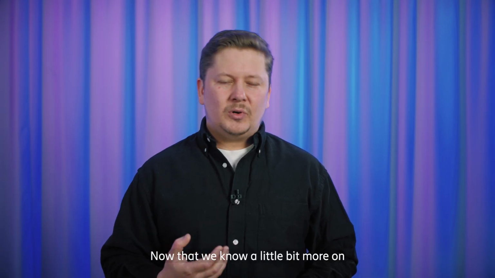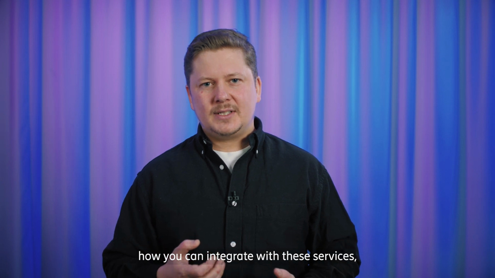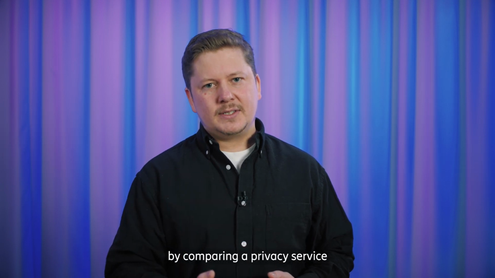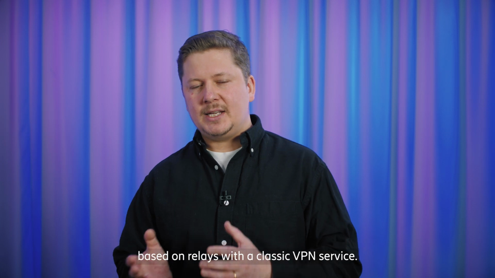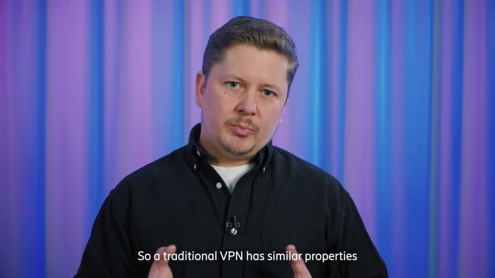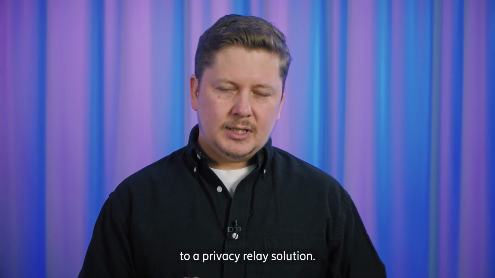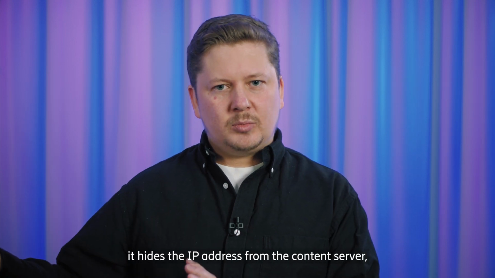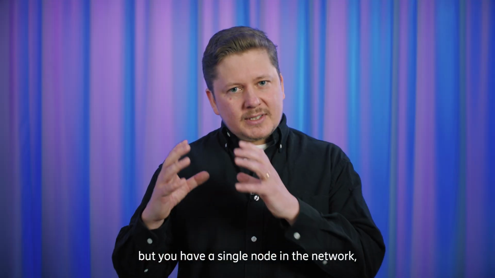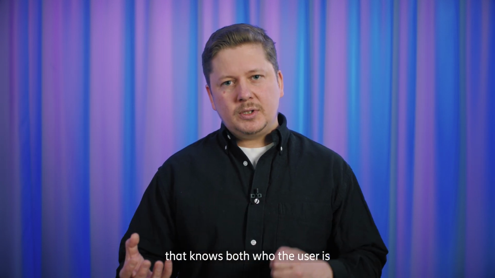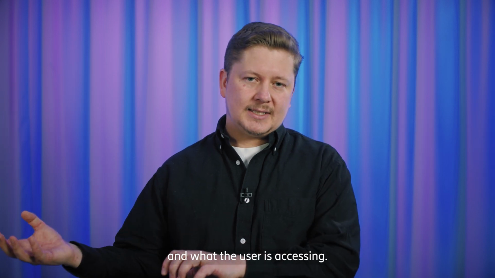Now that we know a little bit more on how you can integrate with these services, let's take a look at a few more technical details. And we will start off by comparing a privacy service based on relays with a classic VPN service. So a traditional VPN has similar properties to a privacy relay solution. It hides the traffic from the path. It hides the IP address from the content server. But you have a single node in the network, which is the VPN server, that knows both who the user is and what the user is accessing.